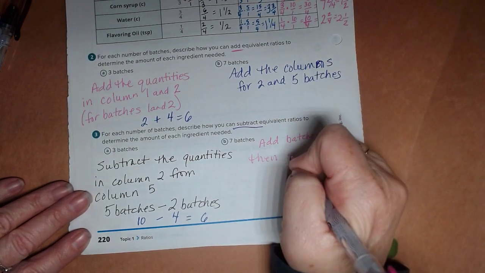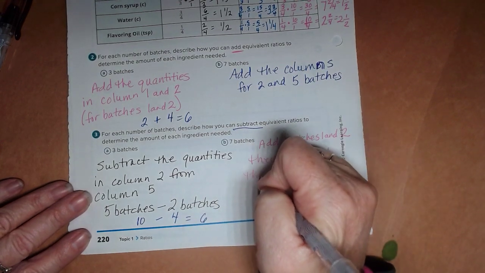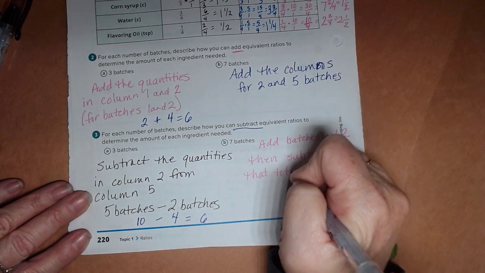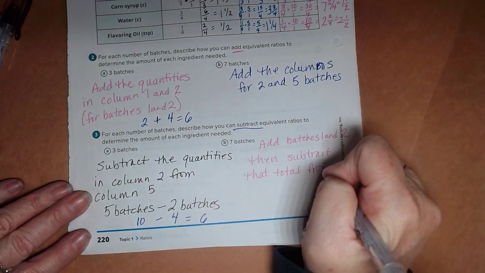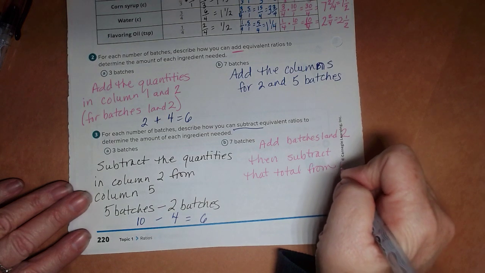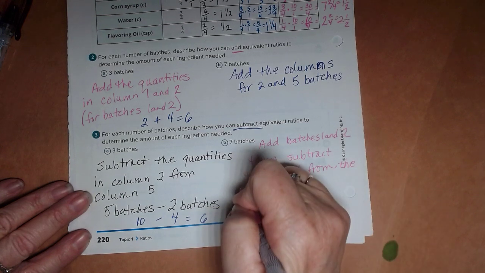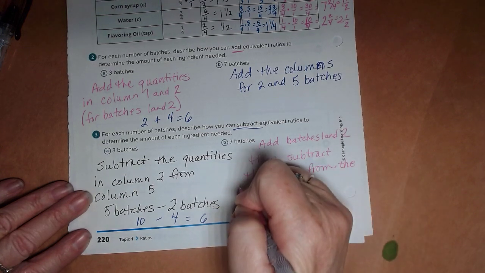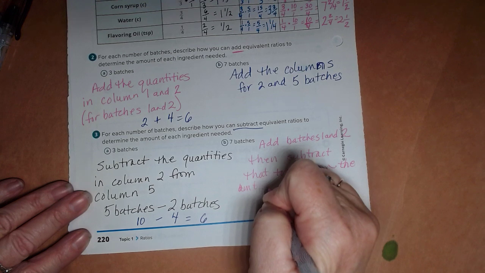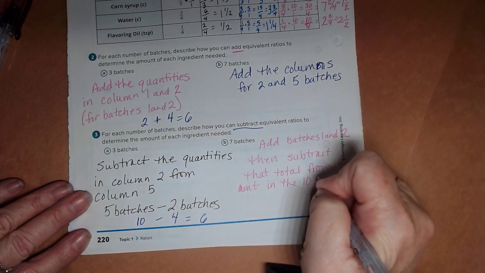Then subtract that total from the amount in the 10 batch.